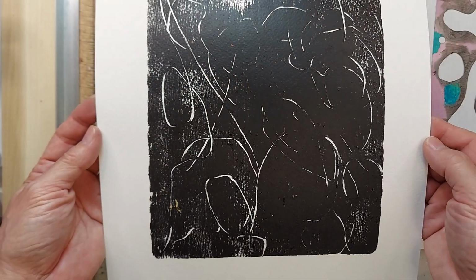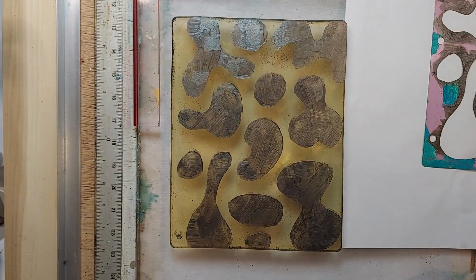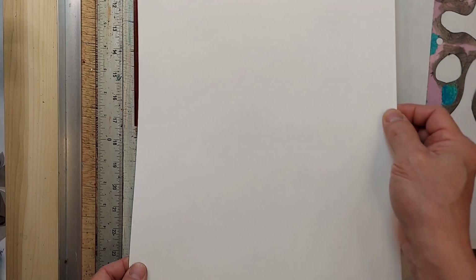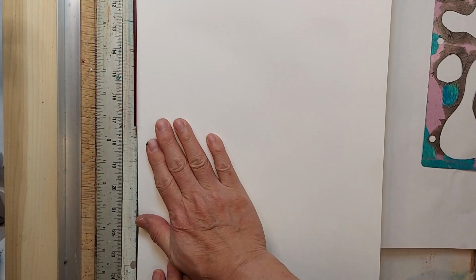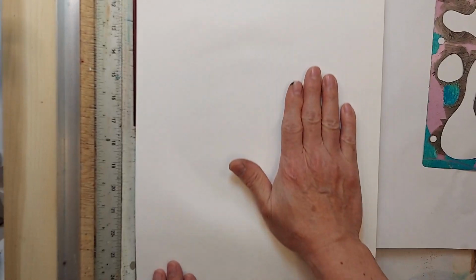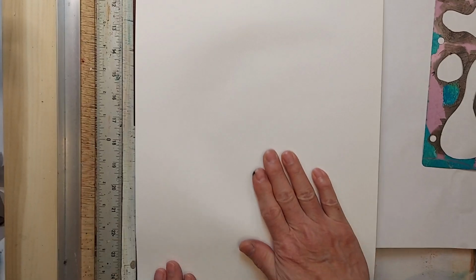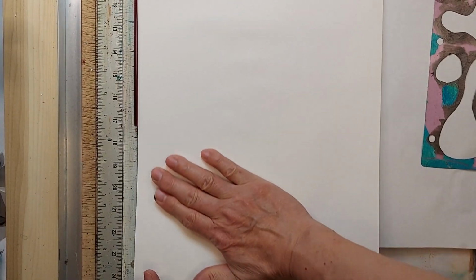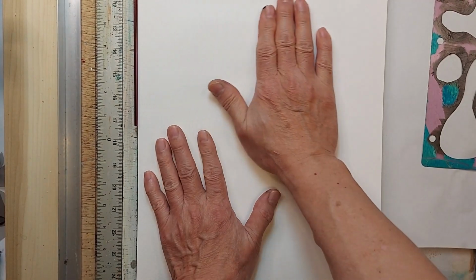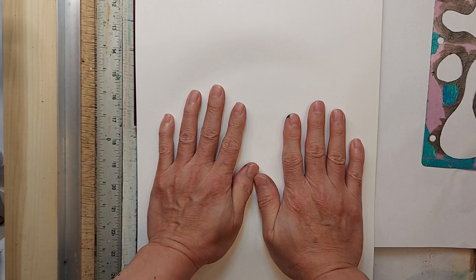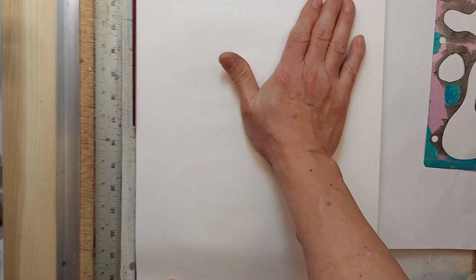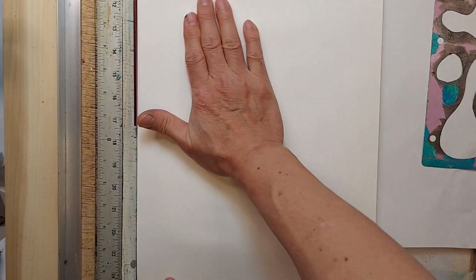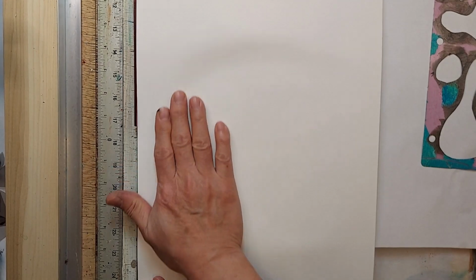This is piece number 2. I'll give the paper a chance to absorb all the paint.